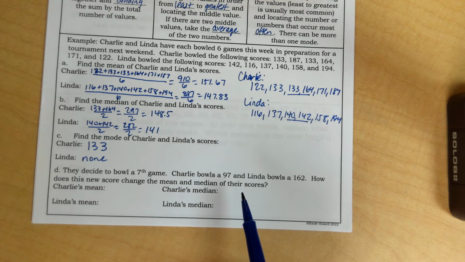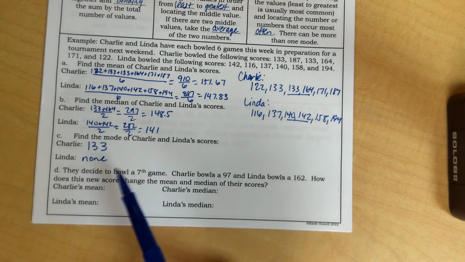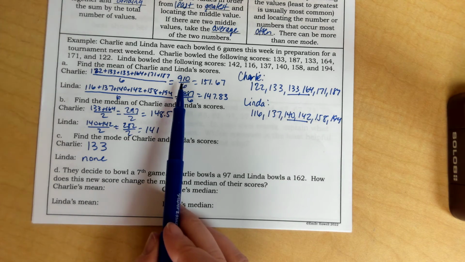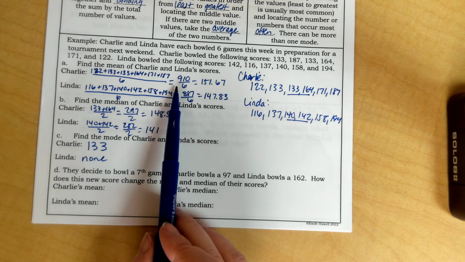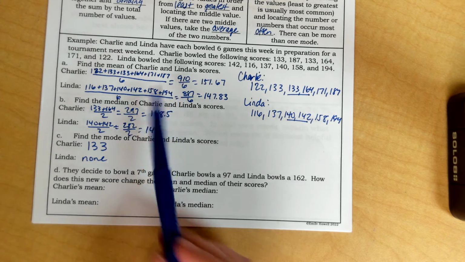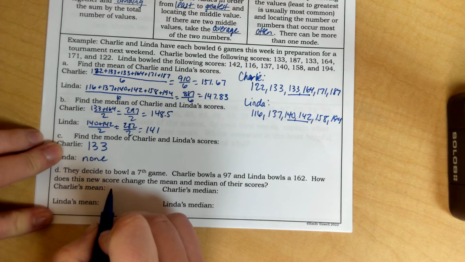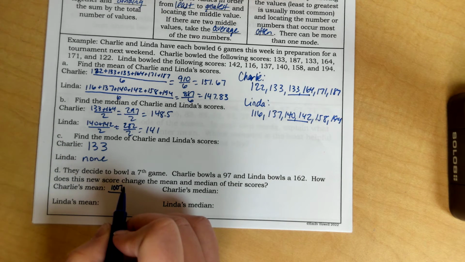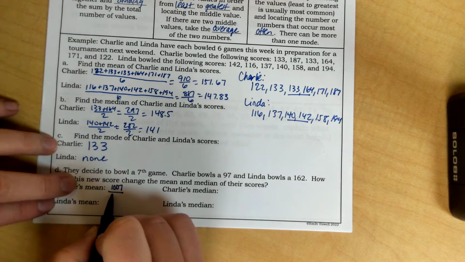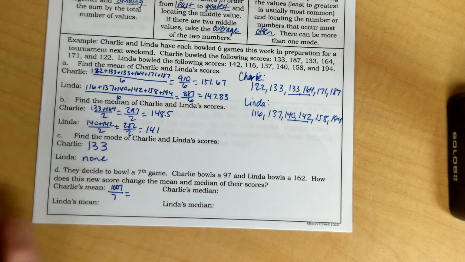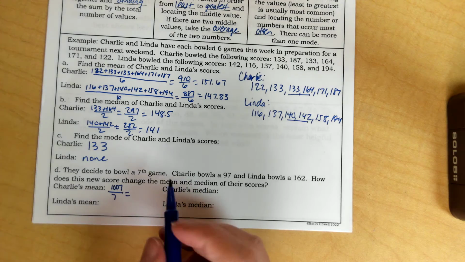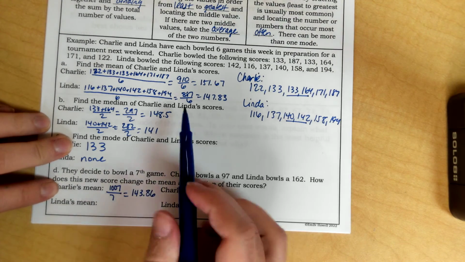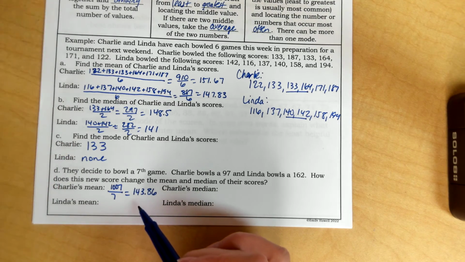So we have to kind of re-evaluate what we have. So with Charlie's mean, he did have a total of 910, but we're going to add that 97 in, and so now he has 1,007 for his sum of his scores. And now instead of 6 scores, there are 7 scores. So I'm going to take 1,007 and divide it by 7. And so his new average is 143.86. So that one low score really dropped him quite a bit for an average.